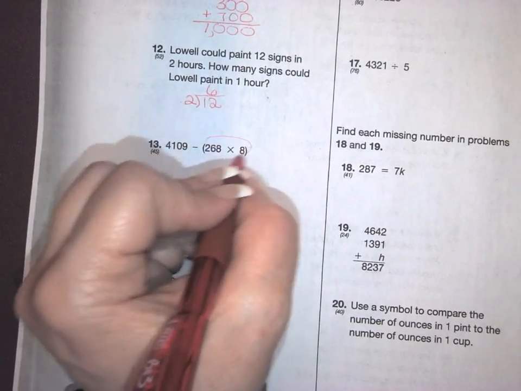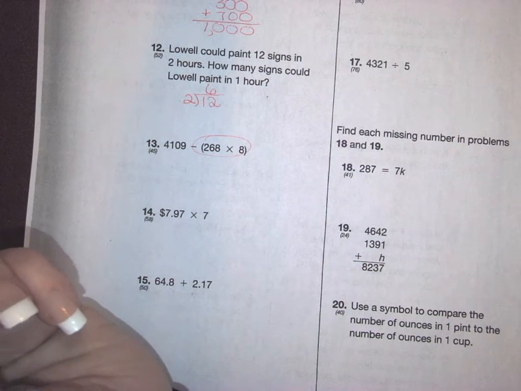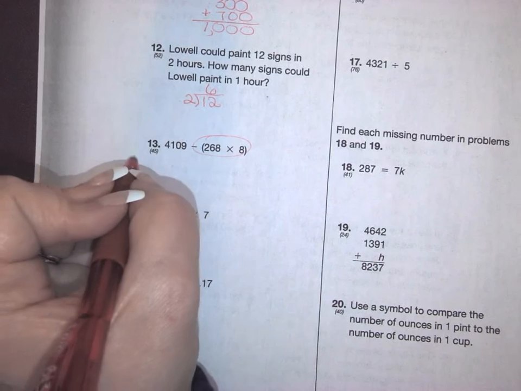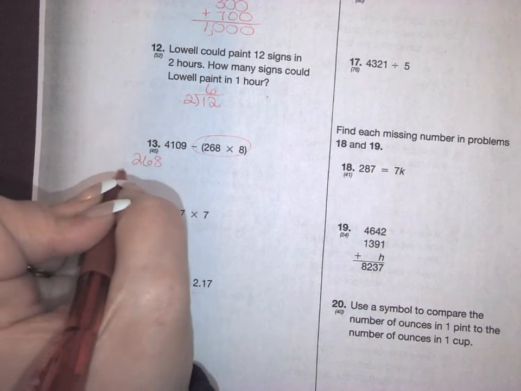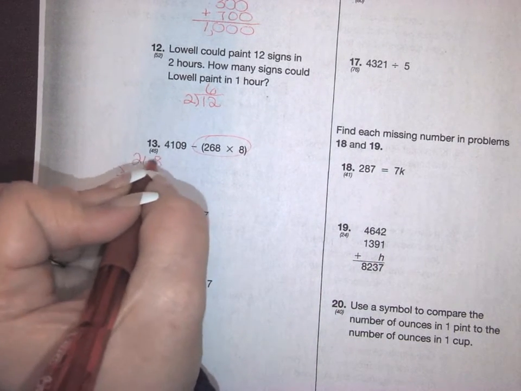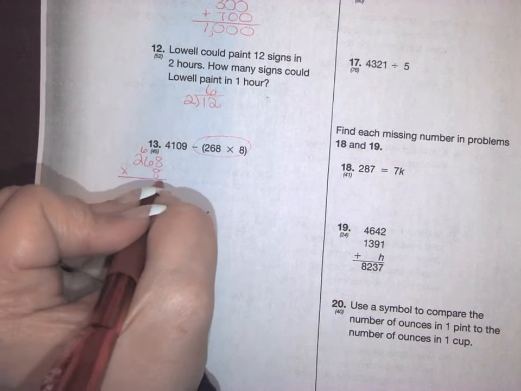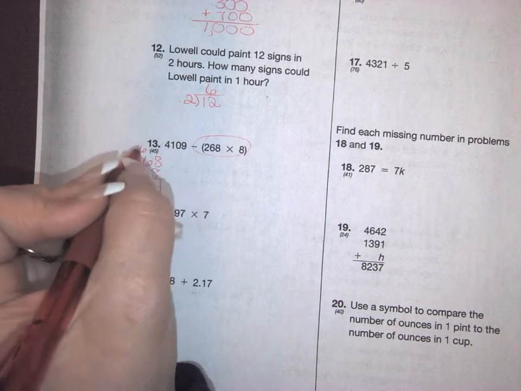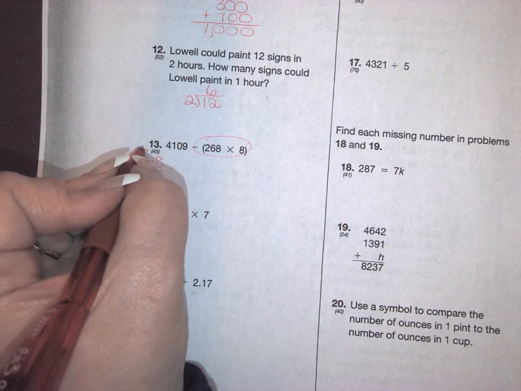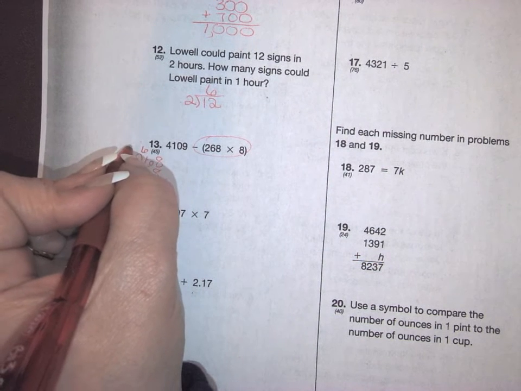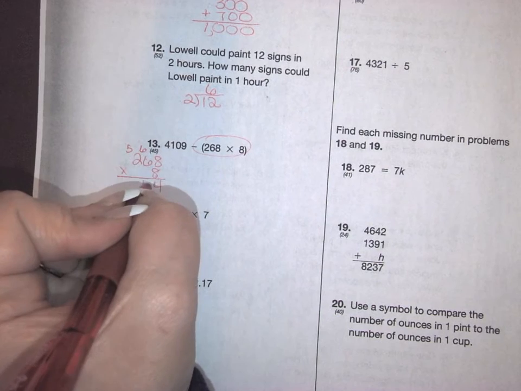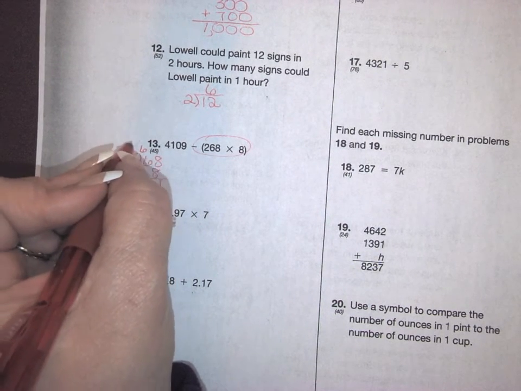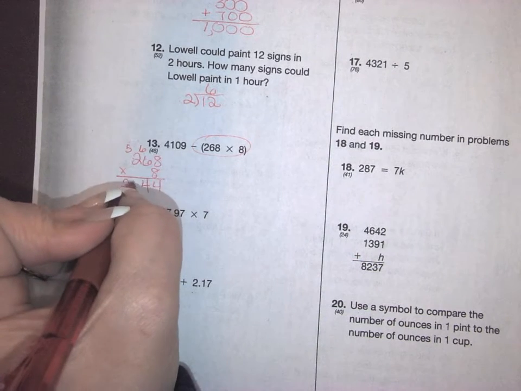All right, so here we have, do this first because it's in parentheses. So we start with 268 times 8. 8 times 8 is 64. Then we have 6 times 8 is 48. 48 and 6 gives you 54. 8 and 2 is 16. 16 and 5 is 21.